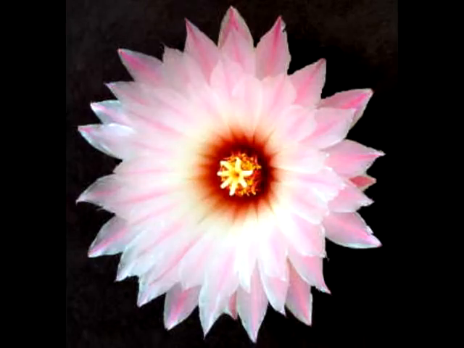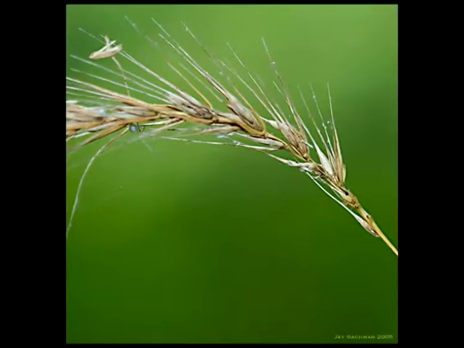Most people would readily agree that this is a flower. Some people may not think that this is a flower though, because it doesn't have brightly colored petals and a strong fragrance and so on. However, grasses are flowering plants.